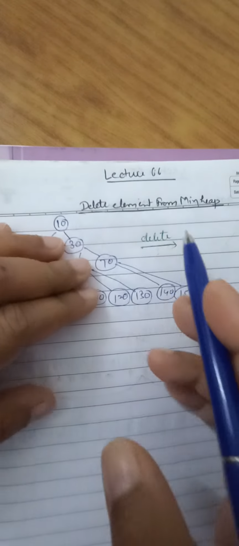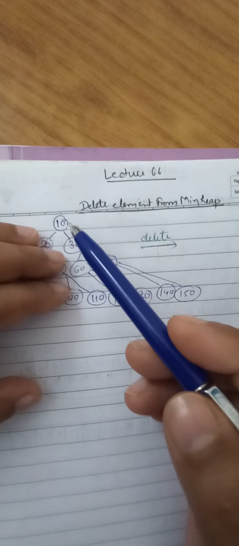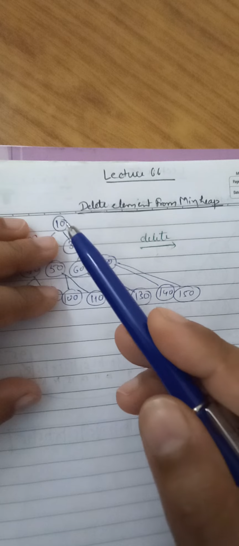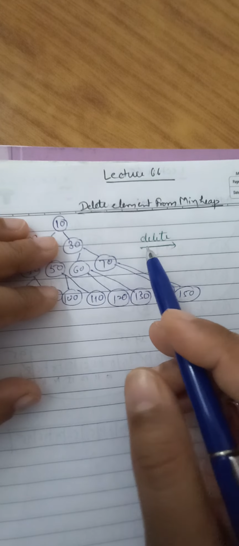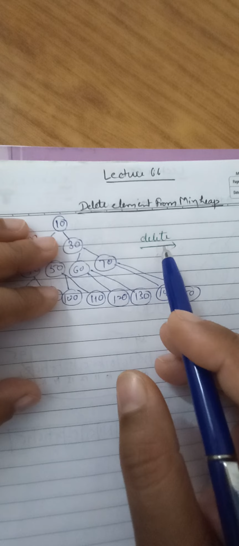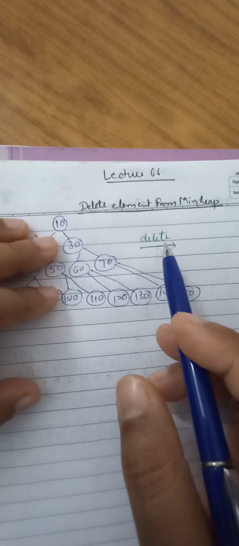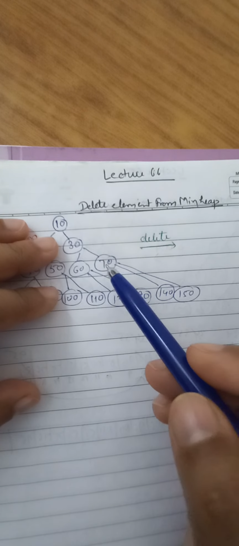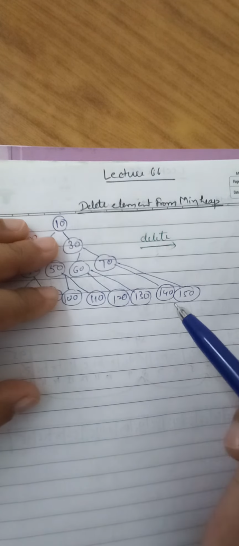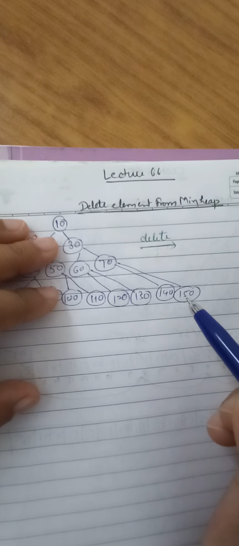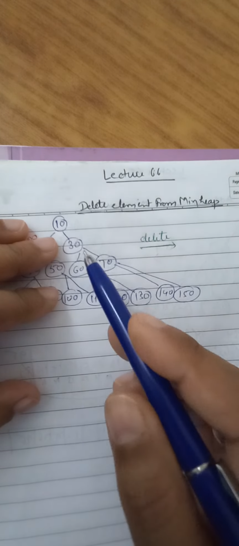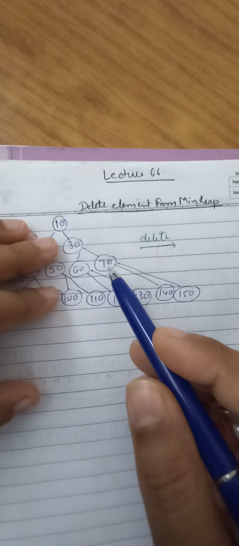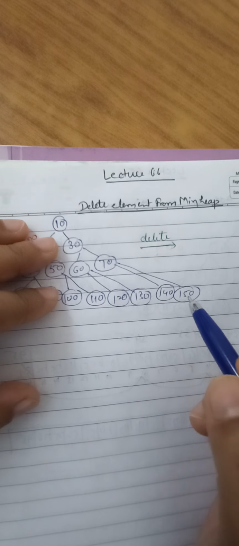Today we are going to delete an element from a Min-Heap, and in a Min-Heap we always know that the root is less and the children have more value than the root. Suppose we need to delete an element from the Min-Heap, but which element to delete isn't given. Then we need to delete the rightmost element, the right child, the rightmost node of the Min-Heap.